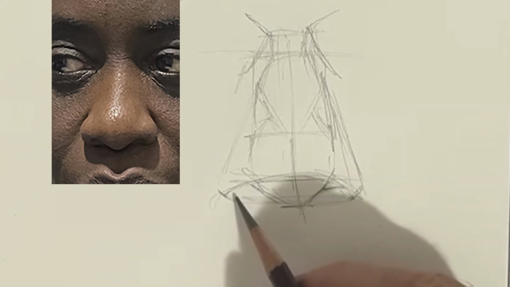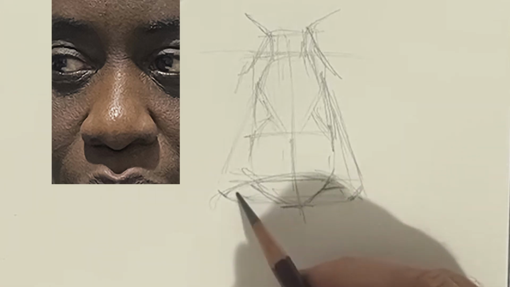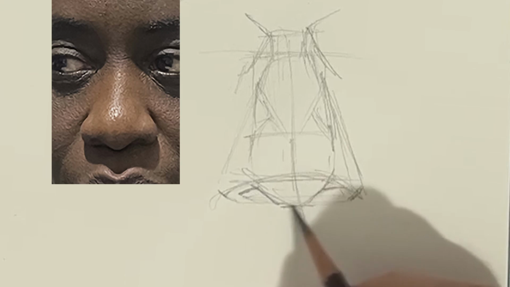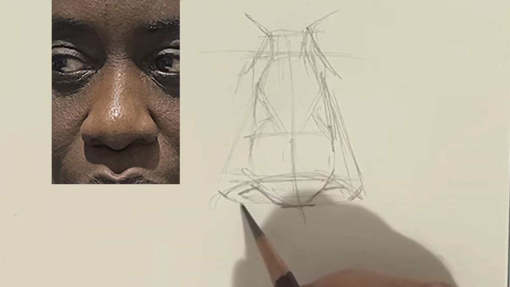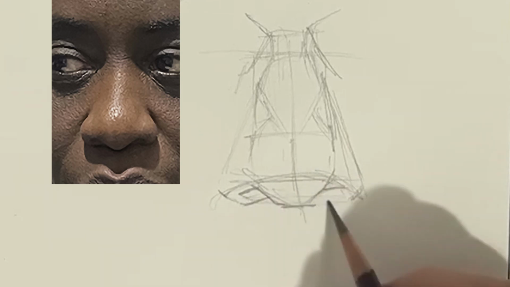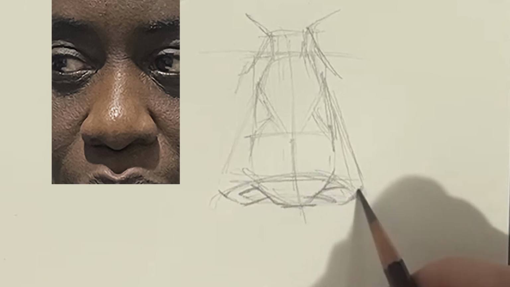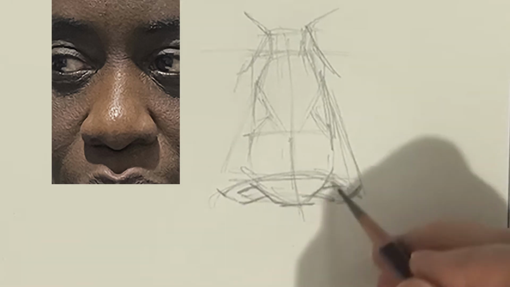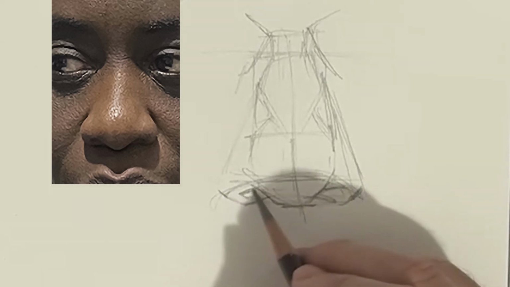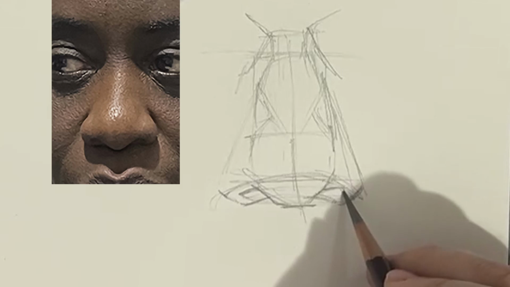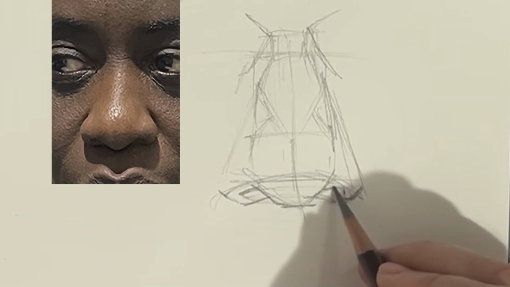But if I were to draw it from life, or if I would continue to draw this particular nose or any person, I would not emphasize all of these structures. This is just a way of me teaching what's underneath, so that we would know instinctually, right?